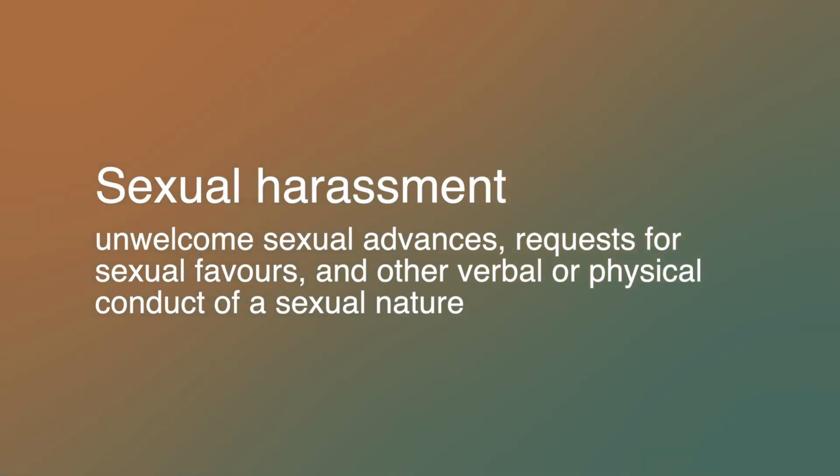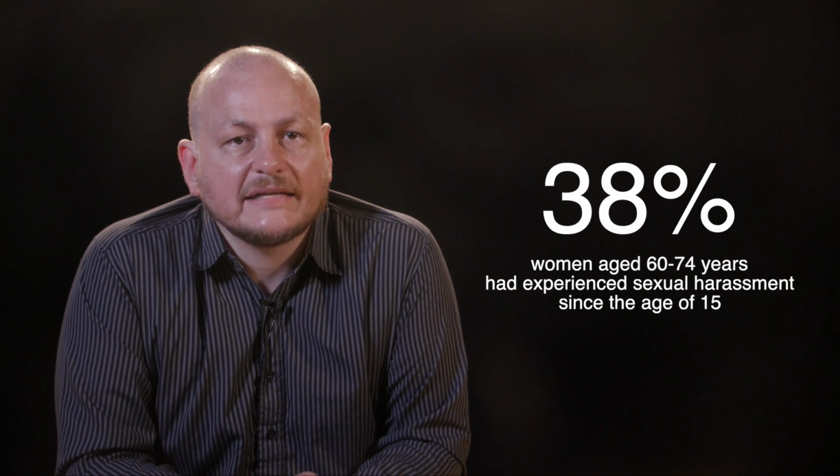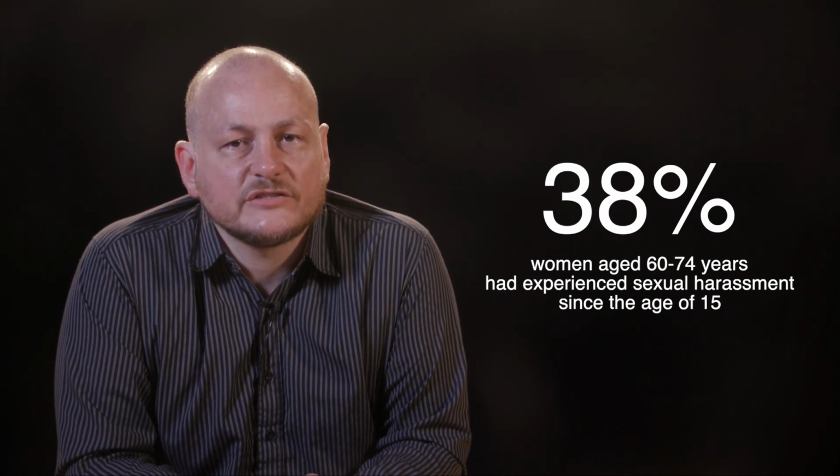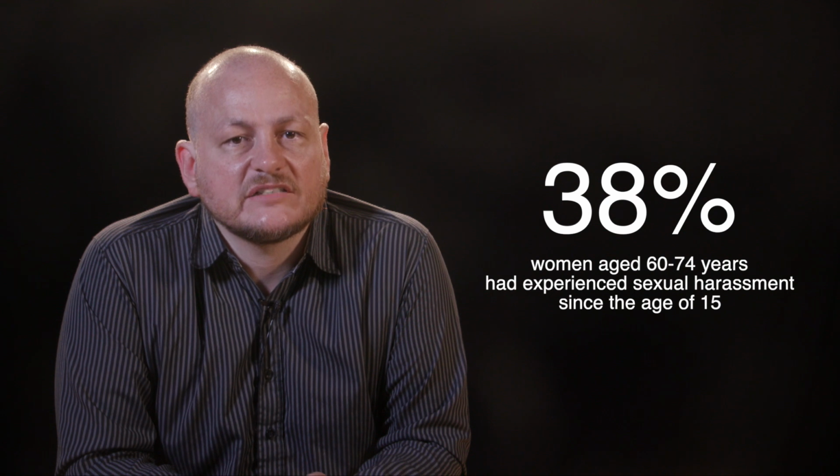Sexual harassment and stalking are believed to be experienced primarily by younger women. However, they are almost as universal among all age groups. Sexual harassment is defined as unwelcome sexual advances, requests for sexual favors, and other verbal or physical conduct of a sexual nature. According to the Fundamental Rights Agency survey, on average, 38% of women aged 60 to 74 years had experienced sexual harassment since the age of 15, and 5% experienced it in the 12 months prior to the interviews.